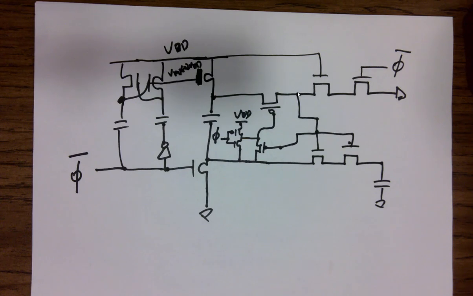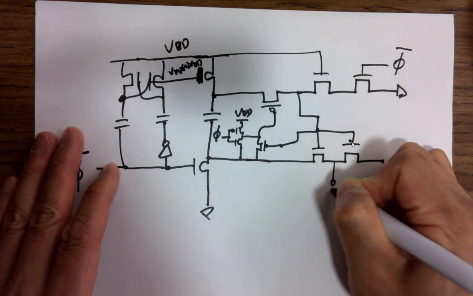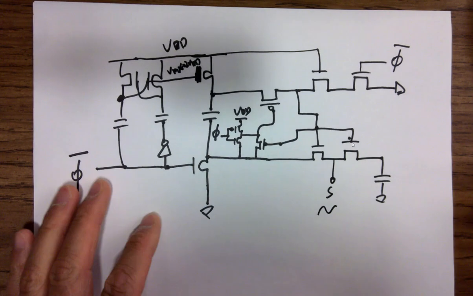So which means this point is not being reset. You agree with me? If I turn on this NMOS and this NMOS is always on, I'm actually resetting this point. You can see this point is actually shorted to this NMOS. And here is the sampling point. That's the analog voltage input.